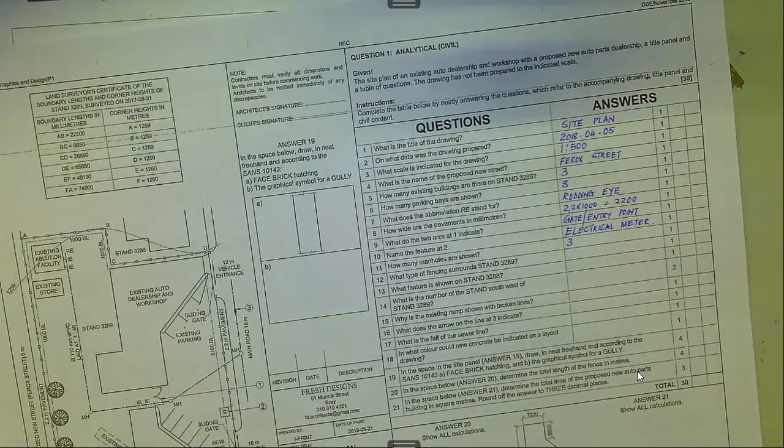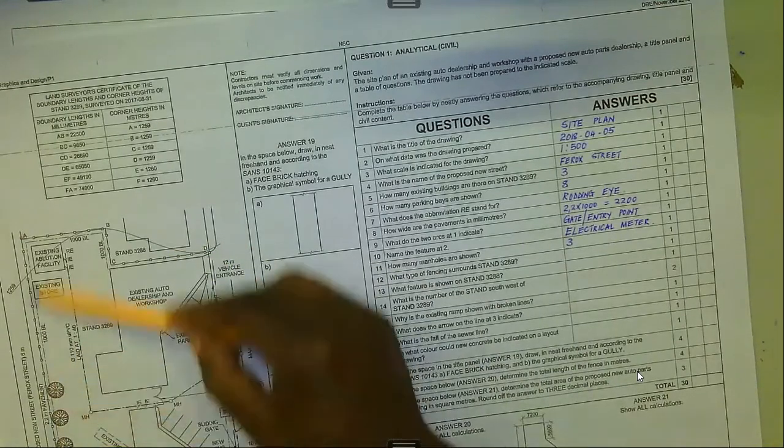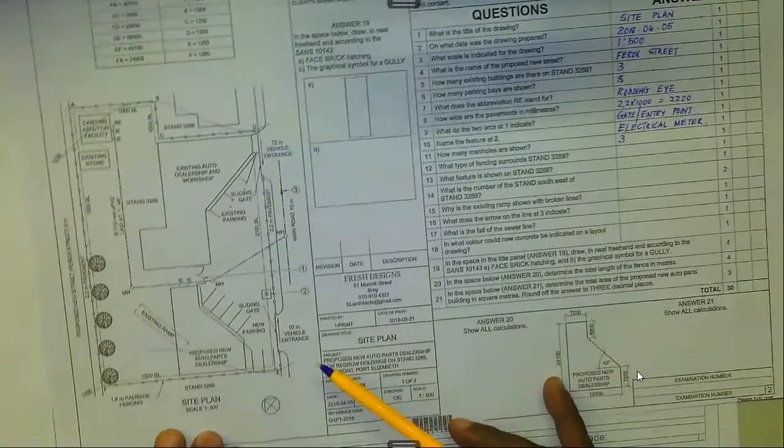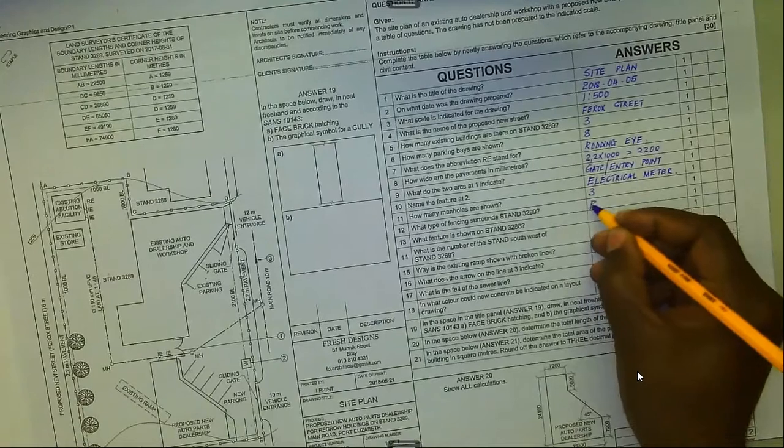What type of fencing surrounds stand 3289? This is stand 3289. Just check in terms of the fencing that has been provided, you'd find that at the bottom here it's mentioned. It's palisade, so you write palisade.